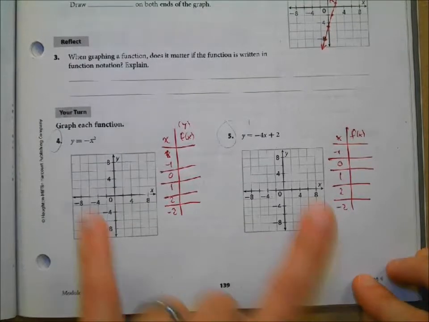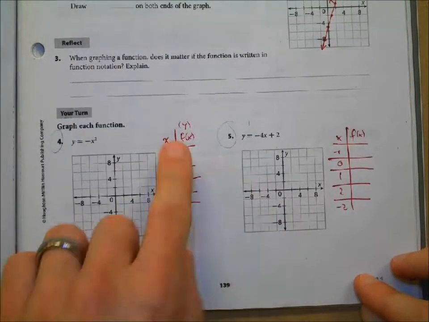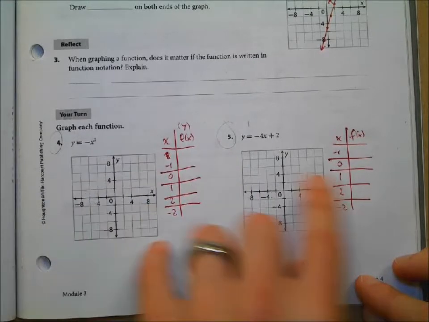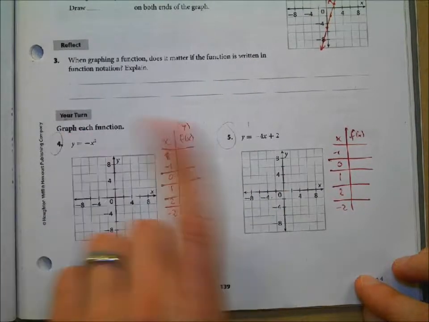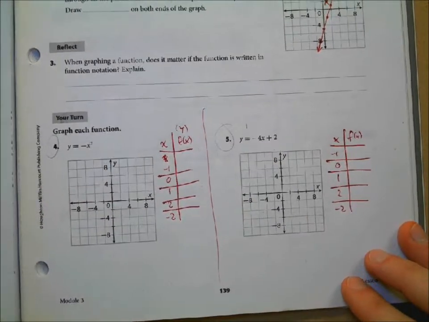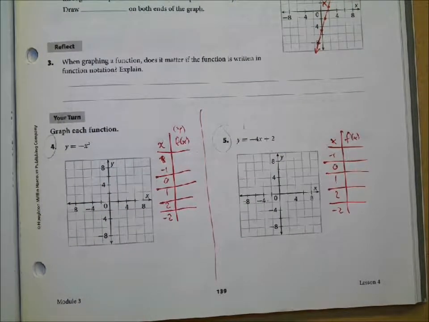So pick one of these. I gave you the x values. Go ahead and find their matching y values, or their function values, using your functions, and then graph them. Pick one, 4 or 5, to do. If you finish one and want to try the other one, do it, but at least do one here. Fill in those tables, and I will do it as well. I want to see you do one of these first, and then you can go.